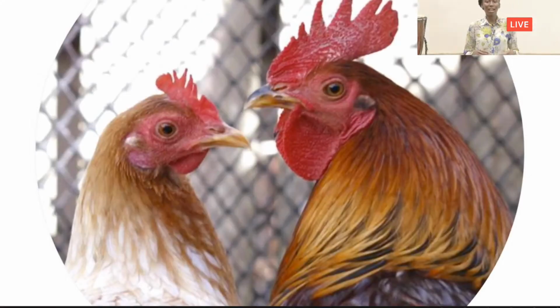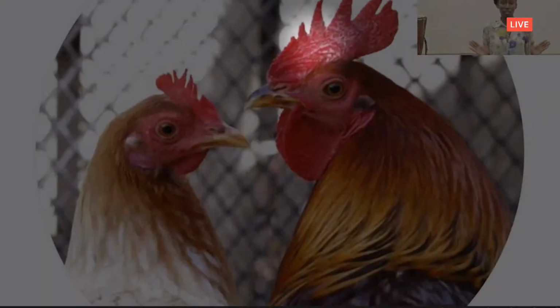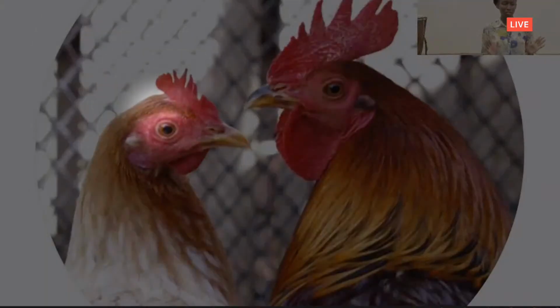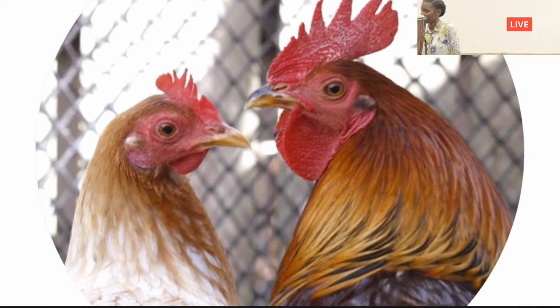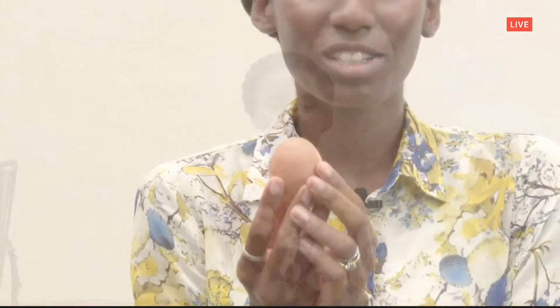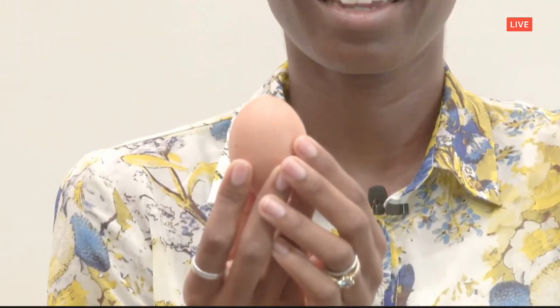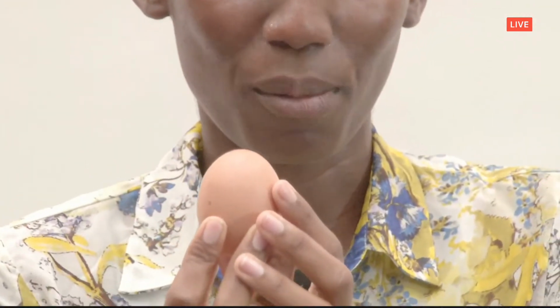Oh, look at this. We have Mr. Rooster and Mrs. Hen. So the rooster is the male chicken and the hen is the female chicken, okay? So you see the rooster and you see the female? Okay. So Mr. Rooster and Mrs. Hen, and they normally have a baby. And what does the baby come from? The baby comes from this. What is this called? It's called an egg. The baby comes from an egg.